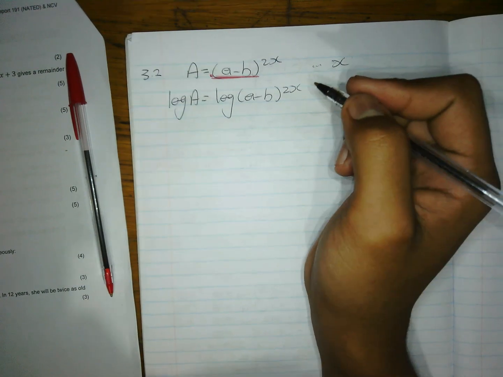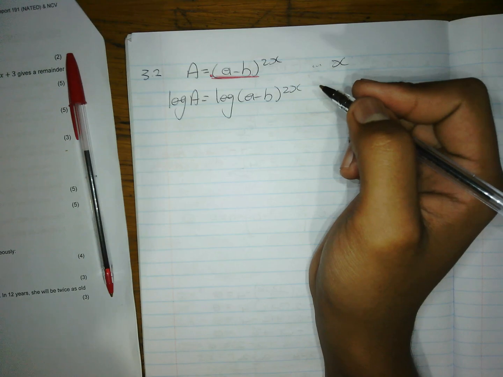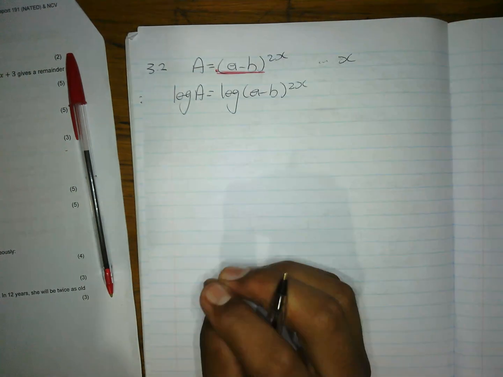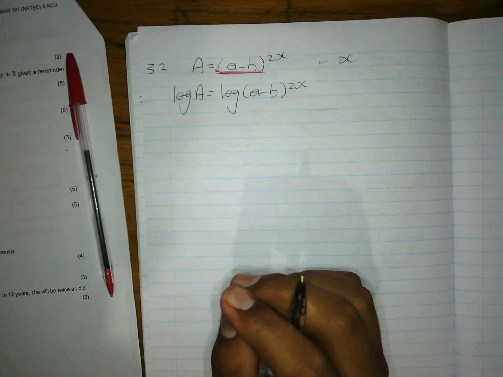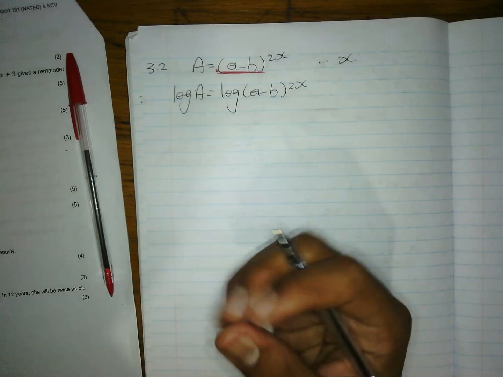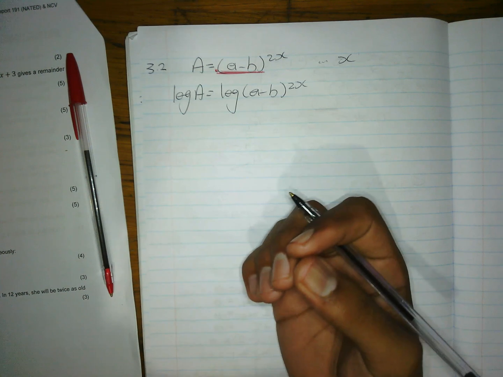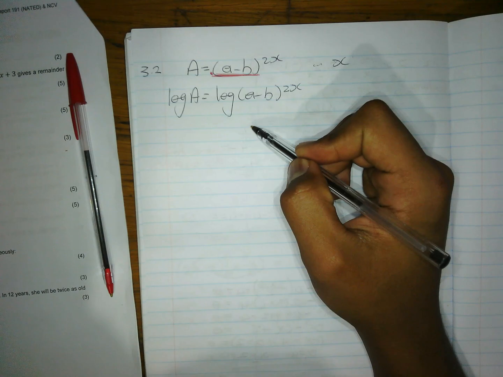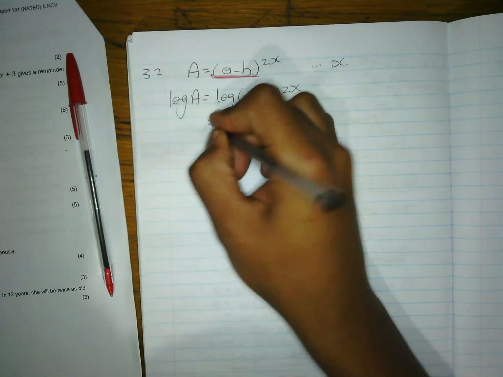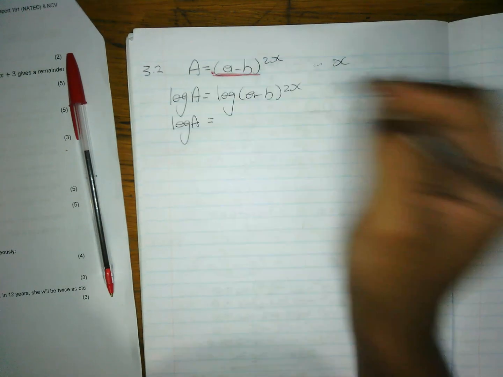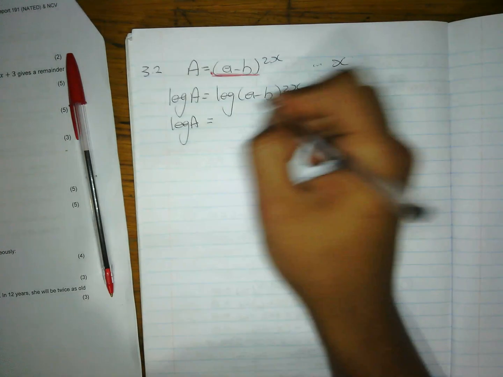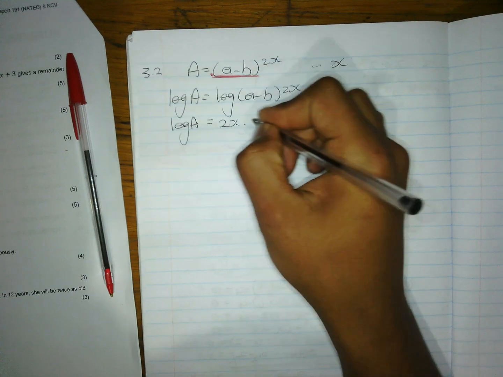They're the exact same thing. So I've now logged both sides. I'm logging because log has the only rules that I can use to bring an exponent down into a number. And you should know your rules by now, or we're going to know them by the end of this weekend, I hope, so that I can take my exponent down like this.